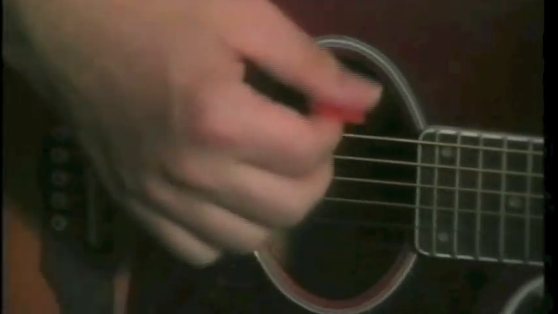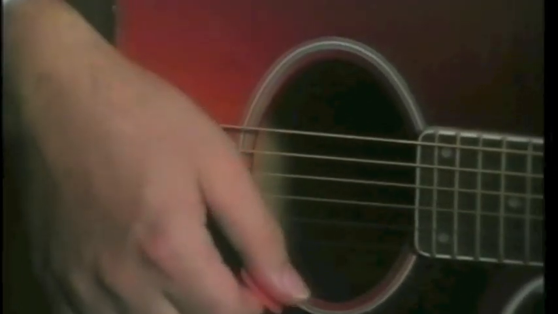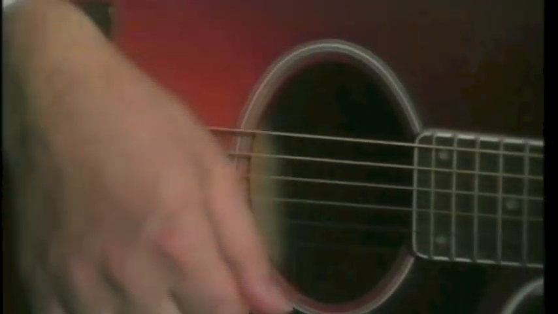And once you get that nice relaxed motion, once you're not trying to forcibly play something that's unnatural, once you get out of that into a nice, even down and up strum, then you'll have it made.